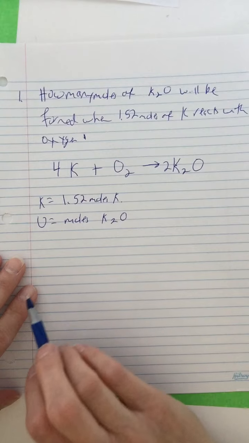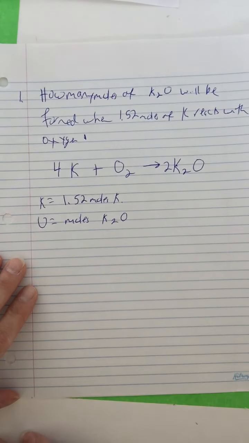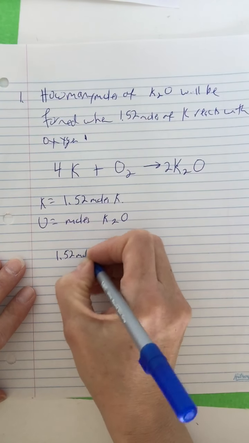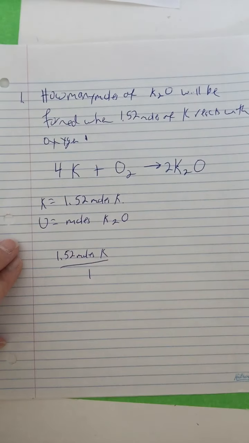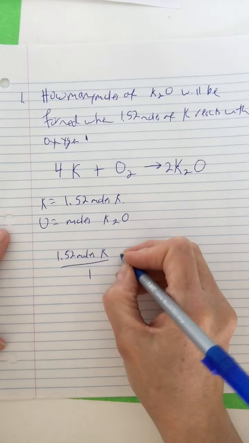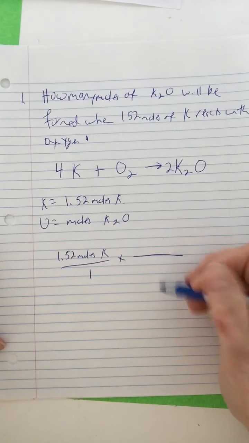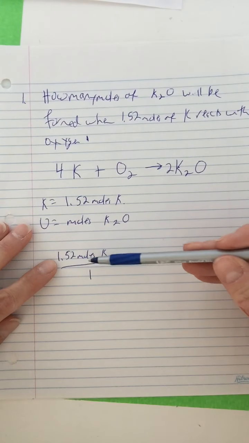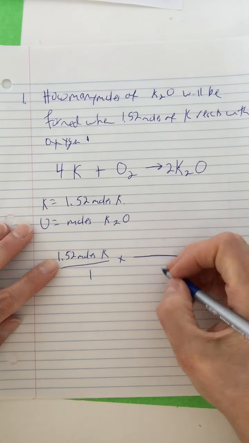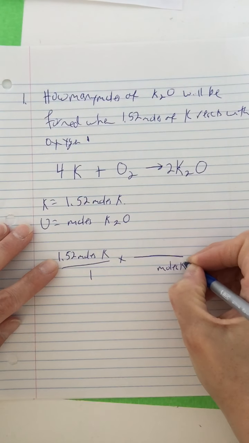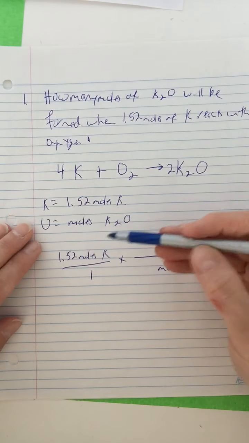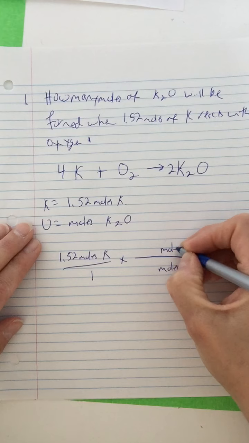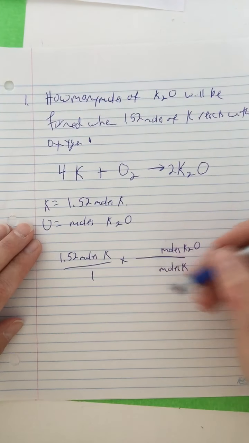It's pretty quick. So how do I always start stoichiometry problems? With my known over 1. 1.52 moles of K over 1. Okay? That's awesome. What do I put here? Top and bottom bunk. What am I trying to get rid of? Well, I'm trying to get rid of moles of potassium. So I'm going to put that on the bottom. And I want moles of K2O because that's my unknown and I need it on the top bunk. Moles of K2O.